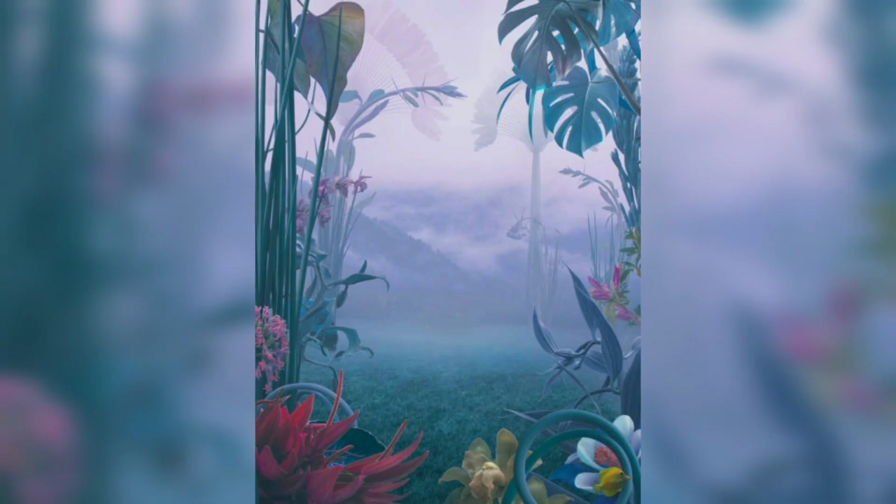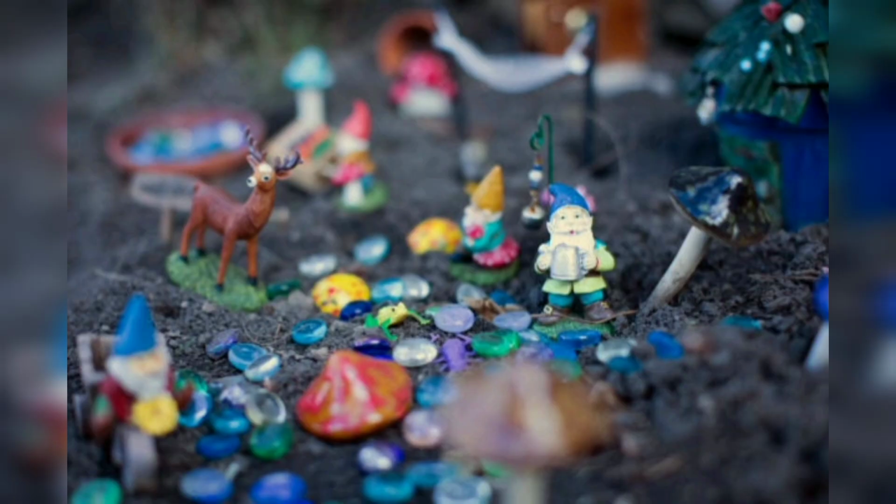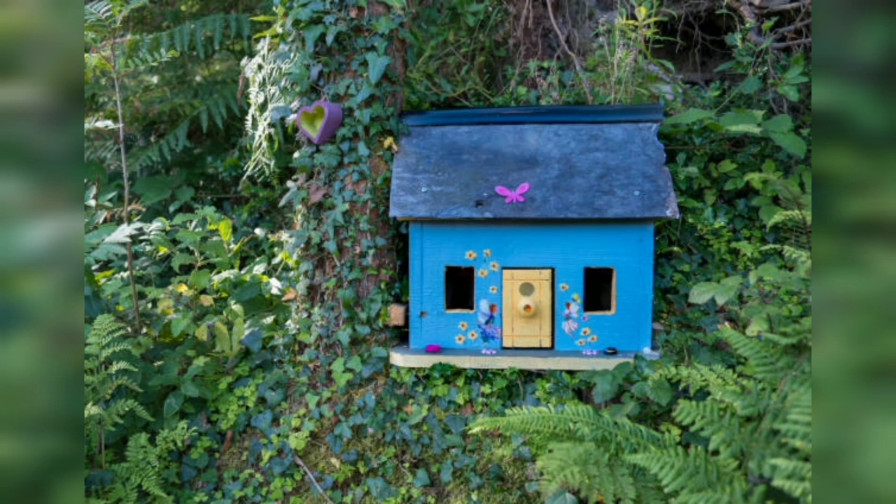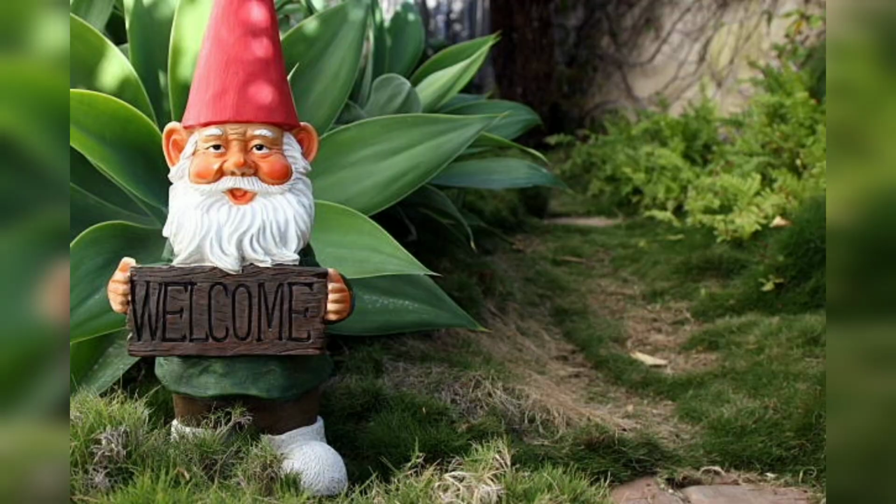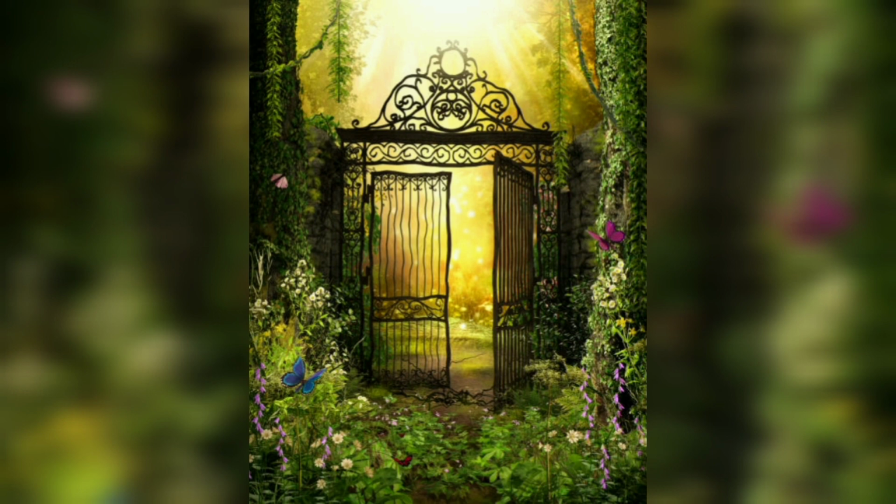Fairy accessories. Select enchanting accessories like fairy houses, fairy figurines, tiny furniture, bridges, gazebos, and whimsical decor to bring your fairy garden to life. Lighting. Add a touch of magic with small LED lights to illuminate the fairy garden at night, creating a mesmerizing ambience that will truly make it come alive.